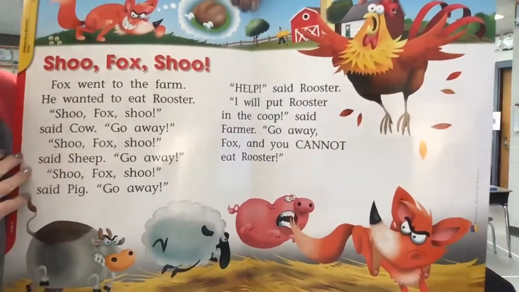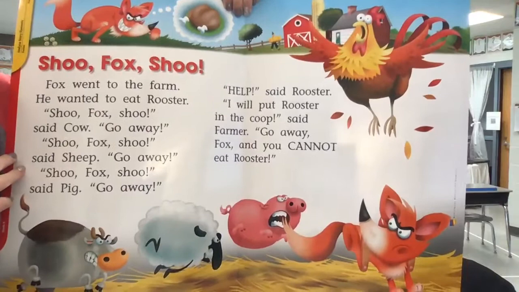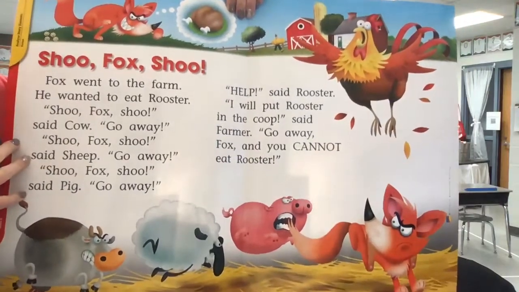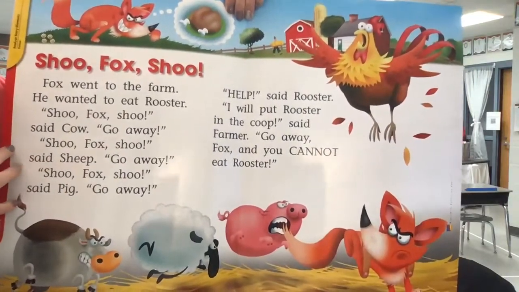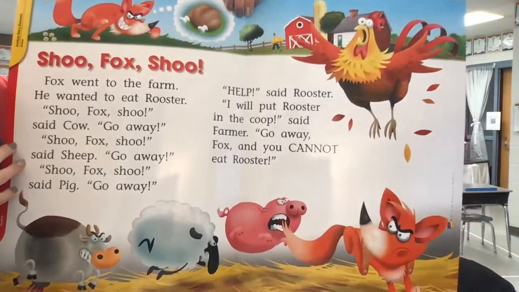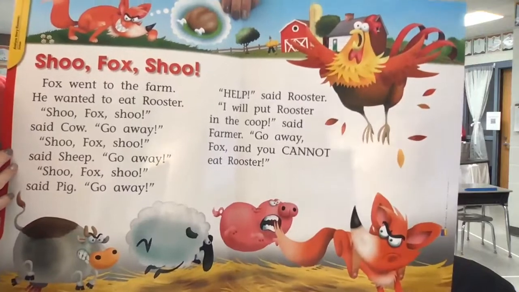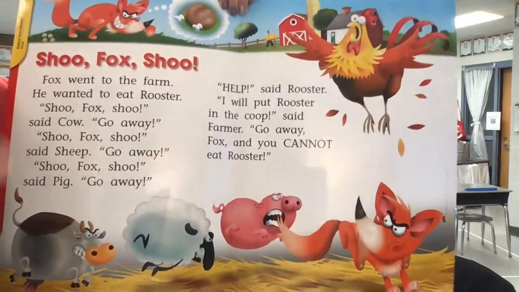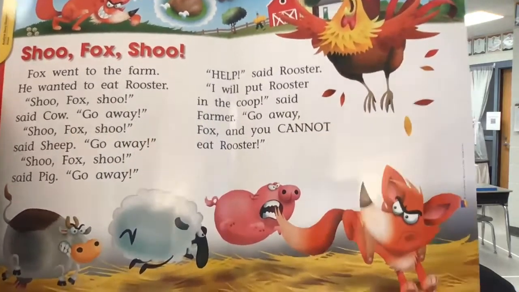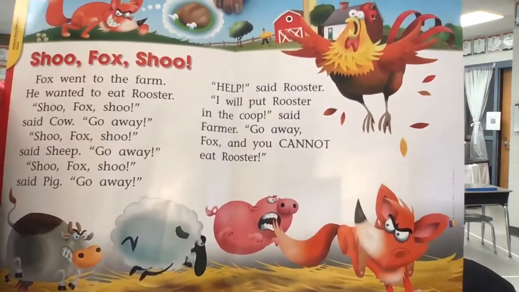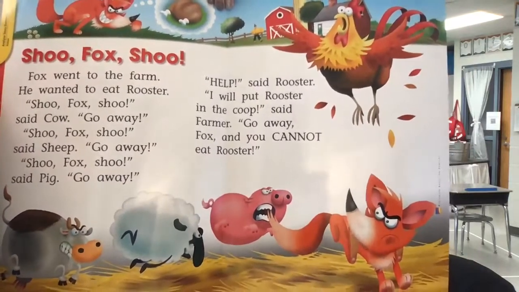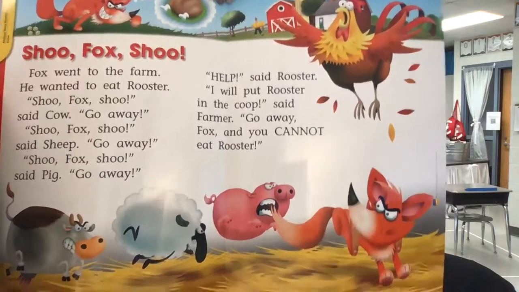Shoo, fox, shoo, said cow. Go away. Shoo, fox, shoo, said sheep. Go away. Shoo, fox, shoo, said pig. Go away. Help, said rooster. I will put rooster in the coop, said farmer. Go away, fox, and you cannot eat rooster.